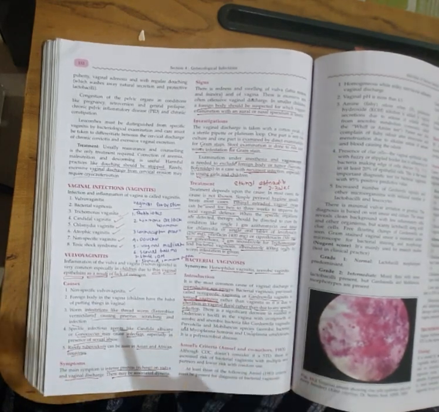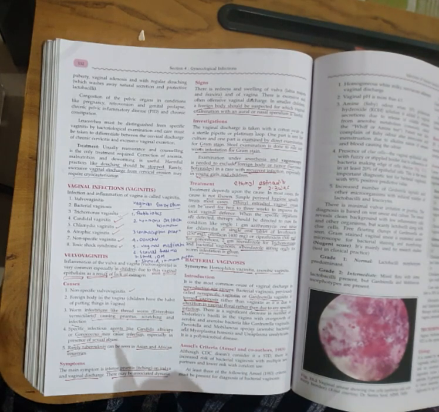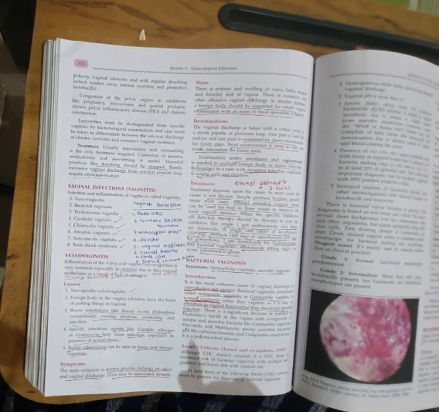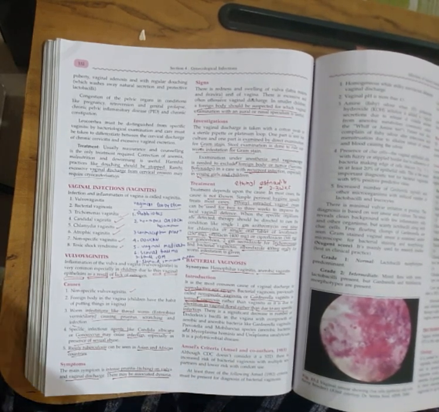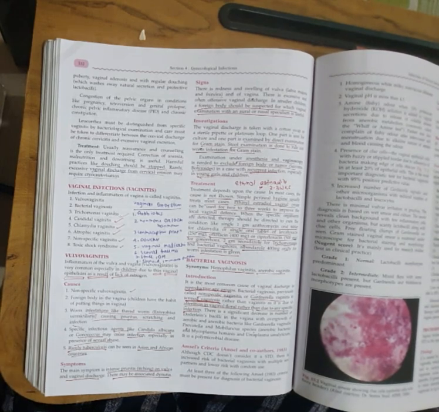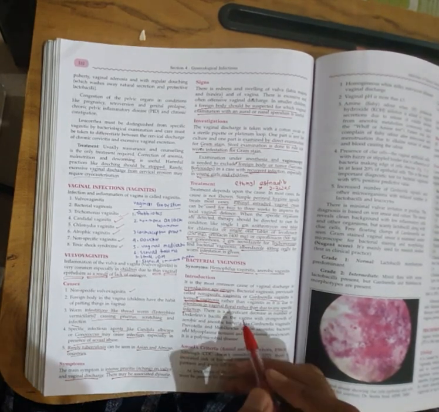Remember, bacterial vaginosis is due to alteration in the vaginal flora rather than due to any specific infection. So it is called non-specific vaginitis, or Gardnerella vaginitis, termed vaginosis rather than vaginitis.